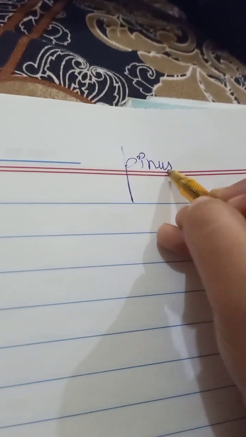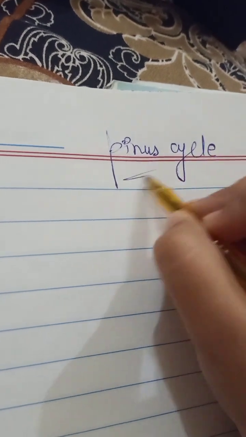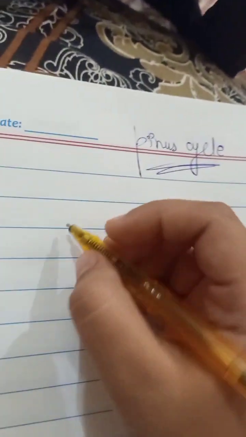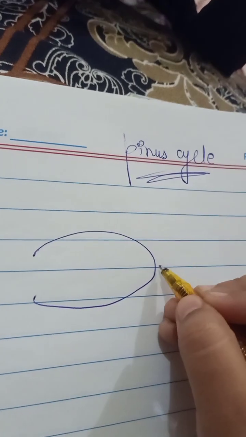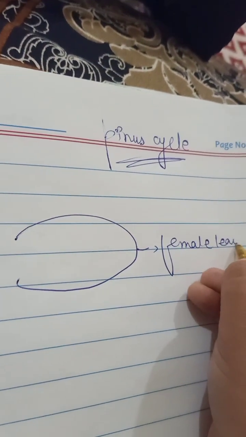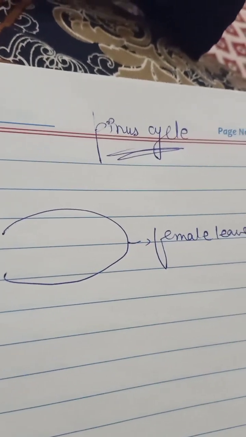In the previous video we discussed the Pinus cycle, and that the male gametophyte was developed, which means two male gametes were developed. Now what we have to do, for example, this is the female leaf, and that is part 2 of the Pinus cycle.